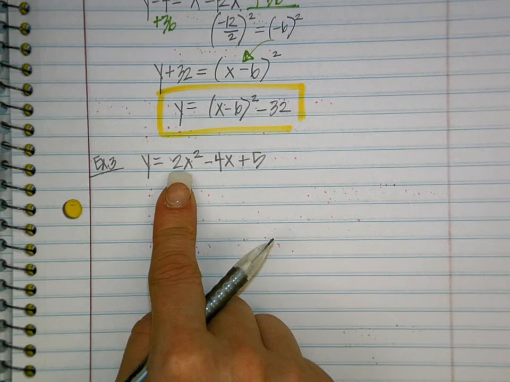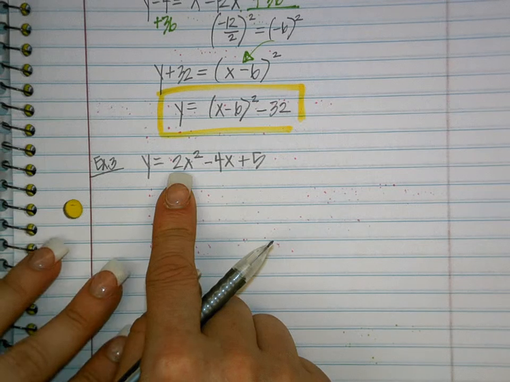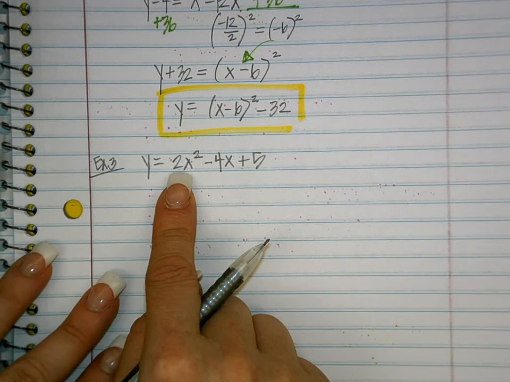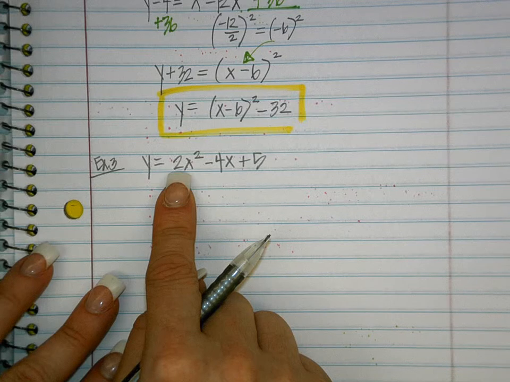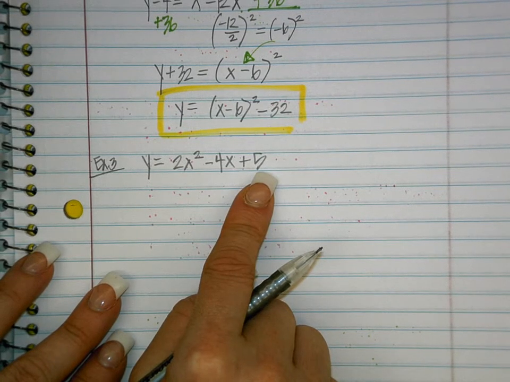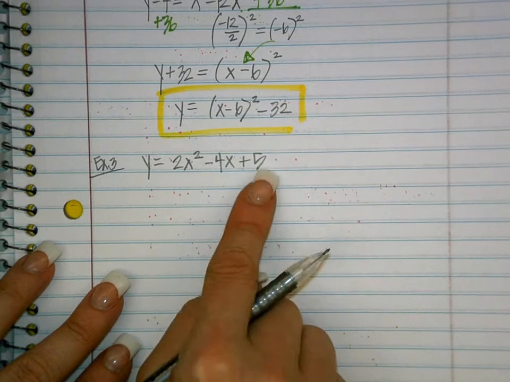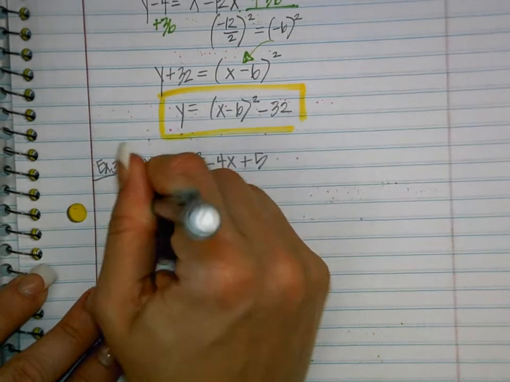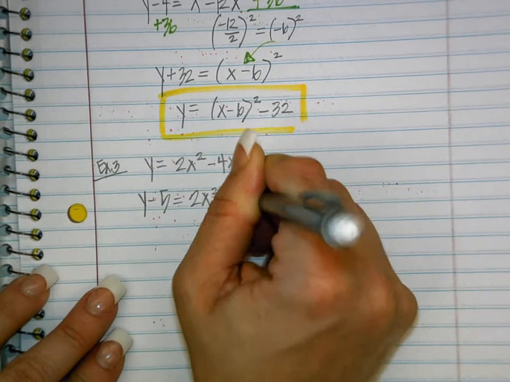You're not going to have to worry about any fraction numbers to factor, so don't worry about that. Now, this one, a lot of times when we see a values that are not just 1, you want to factor immediately. That would not be good, because if you factored out a 2, you'd end up with an ugly fraction. We don't want to do that. So the first step you want to take is still moving the c value. So you'd get y minus 5 equals 2x squared minus 4x.